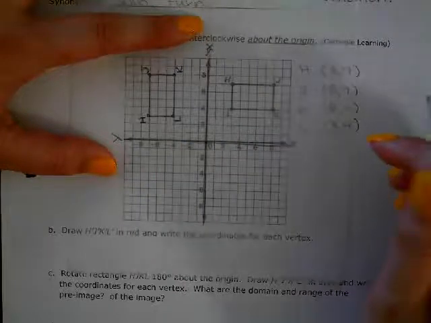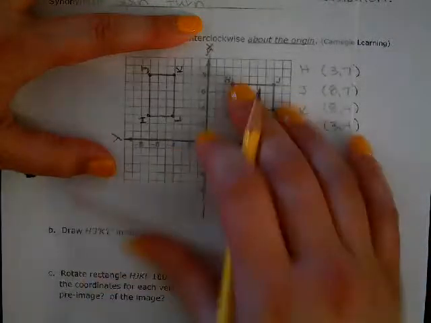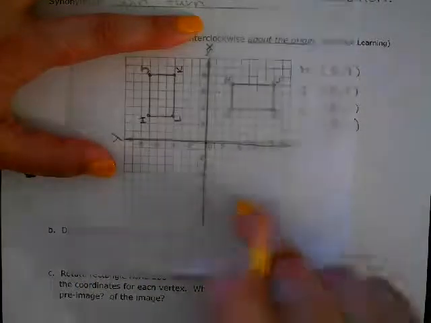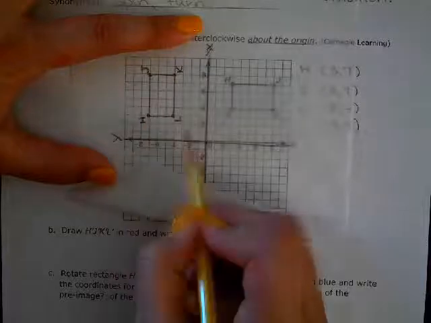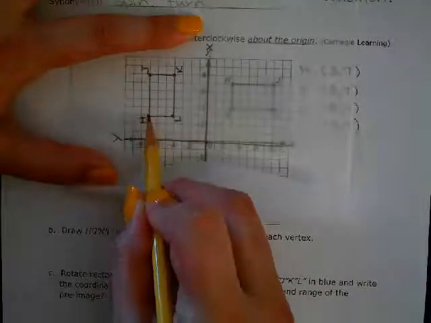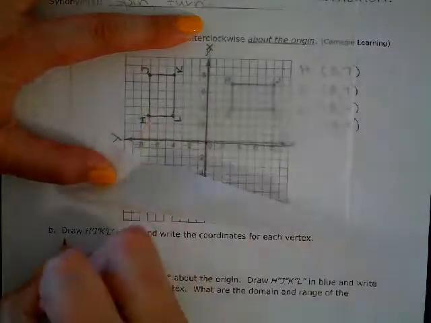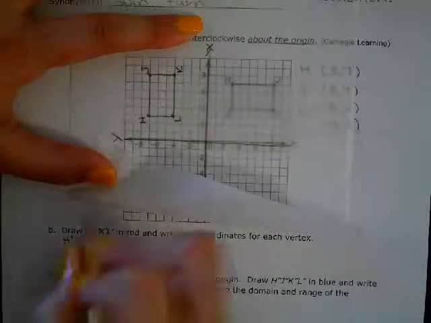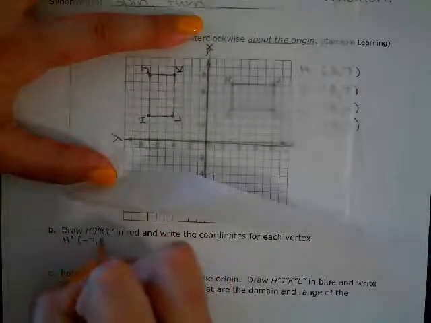Everyone get their spin. I'm going to hold this nice and carefully. Move this up so that I can see what I'm doing here. And H prime is now left 7, up 3. Does everyone see that? Okay, so now I'm going to write this. H prime is left 7, up 3.